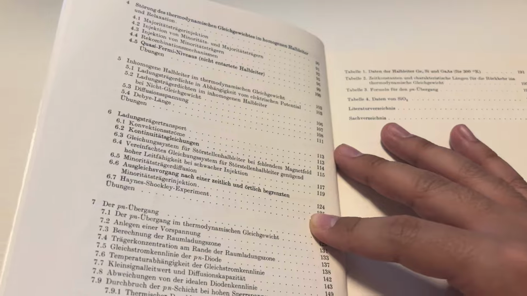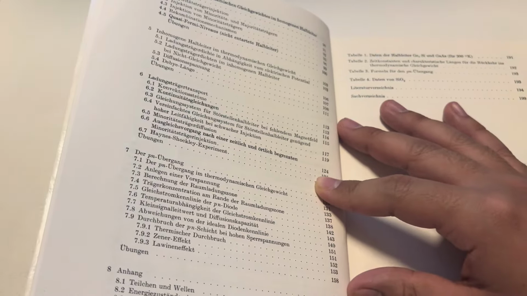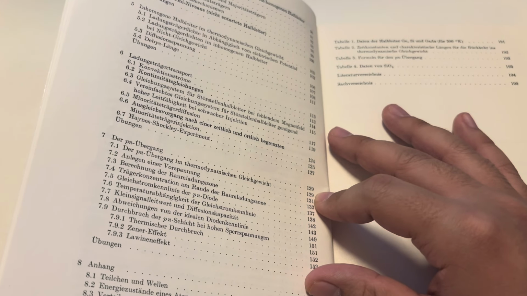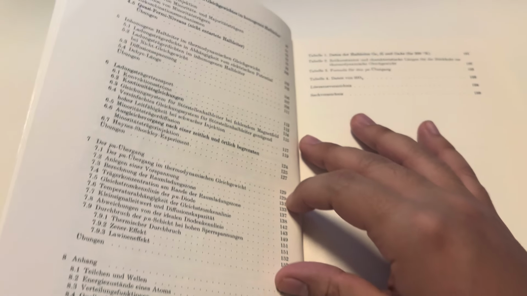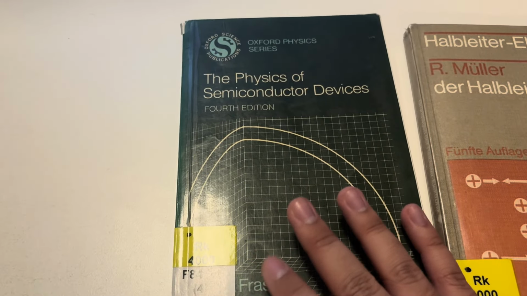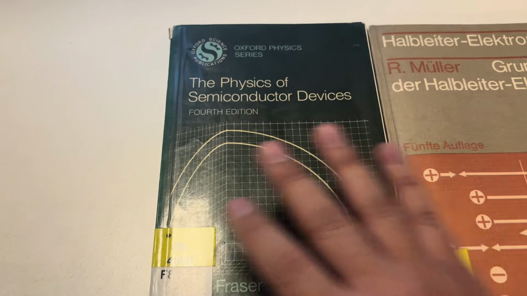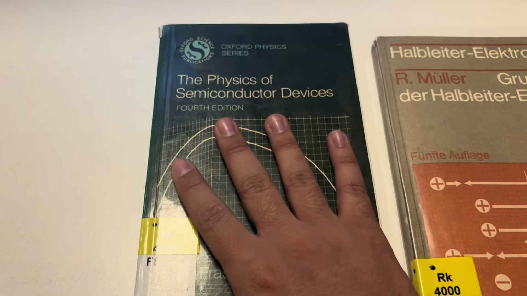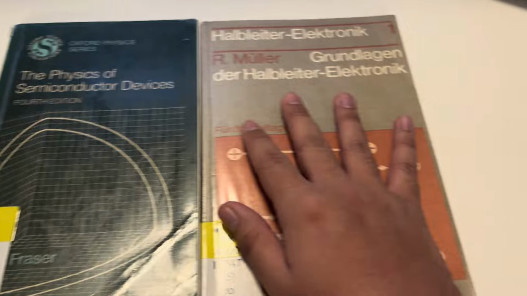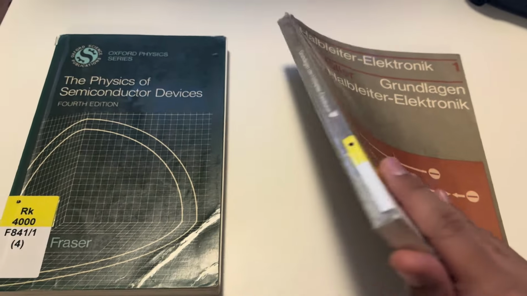Focus is way more on semiconductor materials. You can see here we got the PN junctions at page 129, and in the other book it was on page 60 or something like that, so way earlier. This is supposed to contain the entirety of the Physics of Semiconductor Devices, while this is just volume 1. But both of these books are tiny, under 200 pages long.